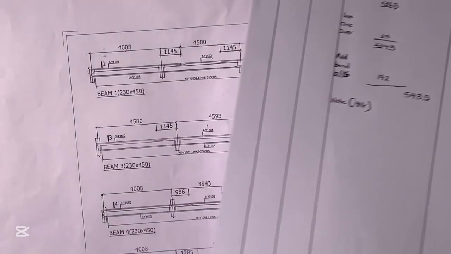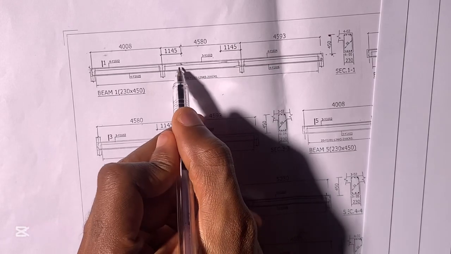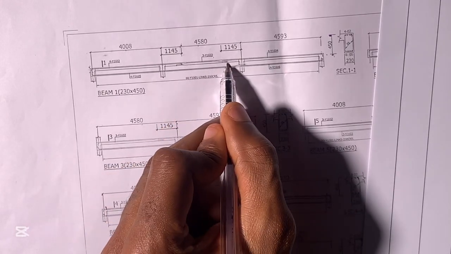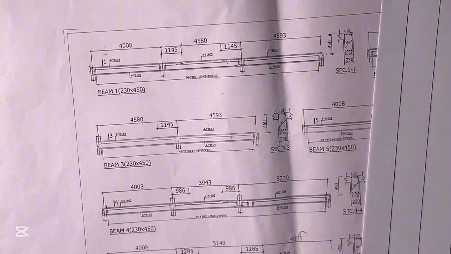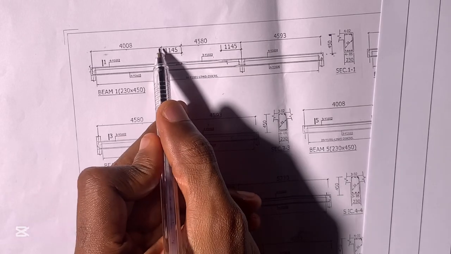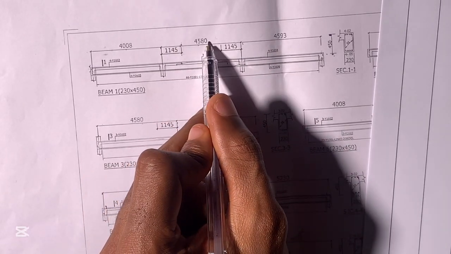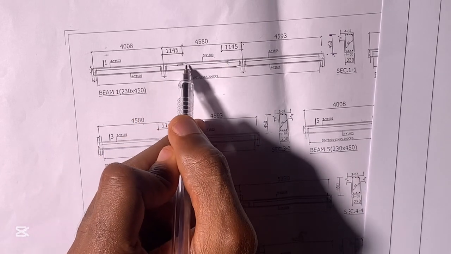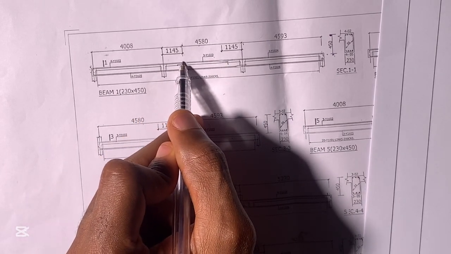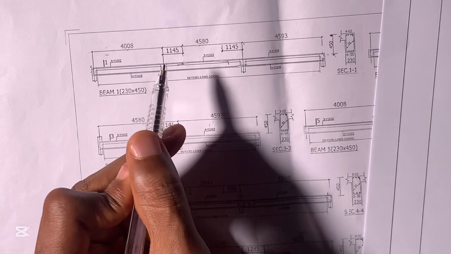So now we'll go towards this reinforcement, which is from this point down to this point. As you can see, they told us that from this point down to this point is 4,580. So we want to determine the length of the reinforcement from this point down to this point, which is not given.